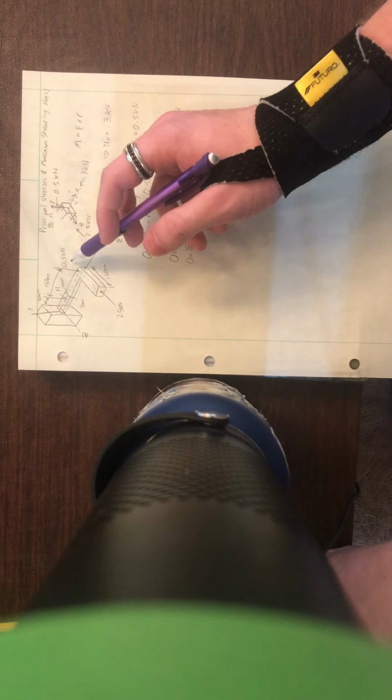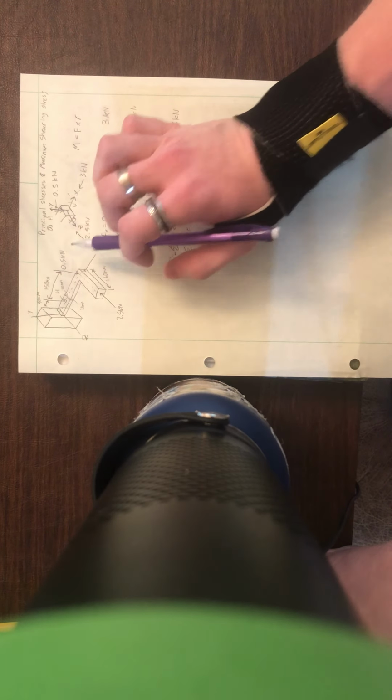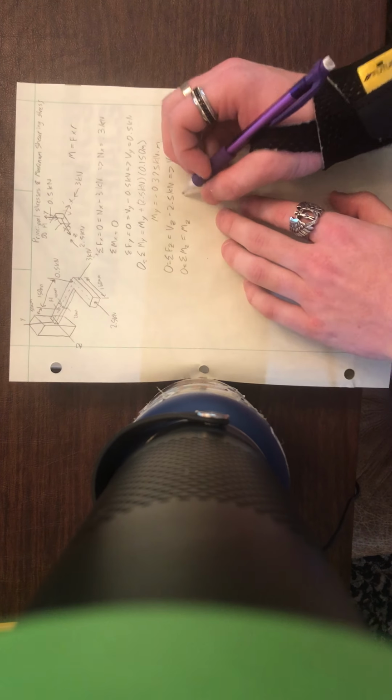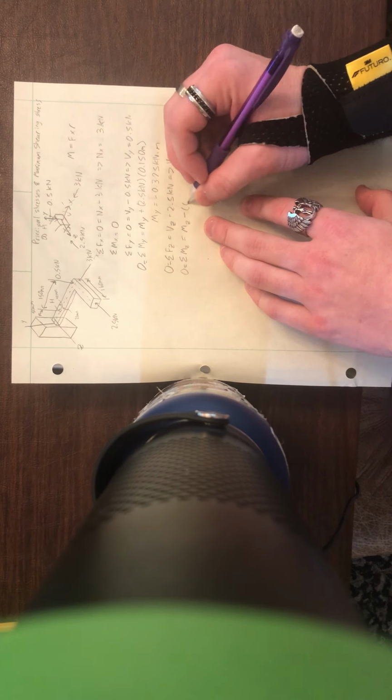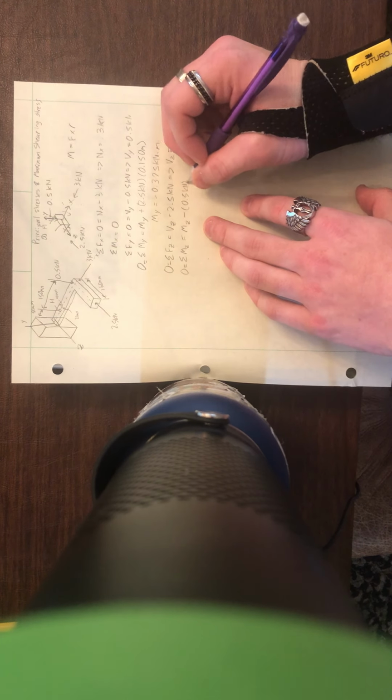Again, 2.5 kilonewtons is parallel to the z-axis, and the 3 kilonewtons goes through the z-axis, so they both don't contribute to the moment, but the 0.5 kilonewtons does, and it causes clockwise, which is negative 0.5 kilonewtons times the distance away from the axis, which is 0.15 meters.